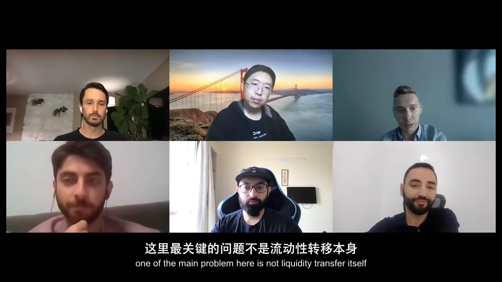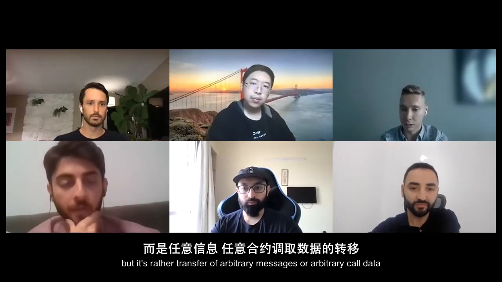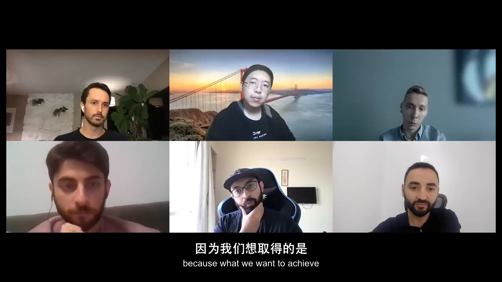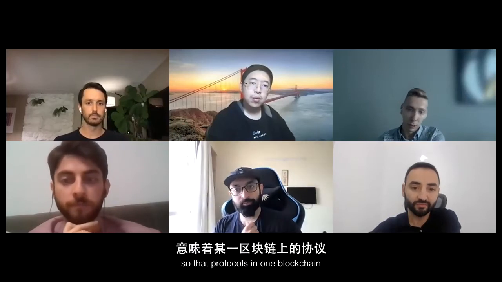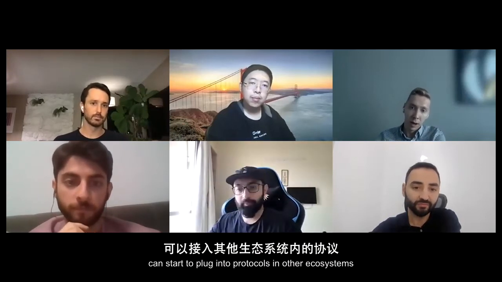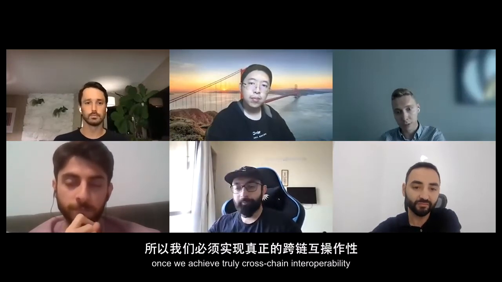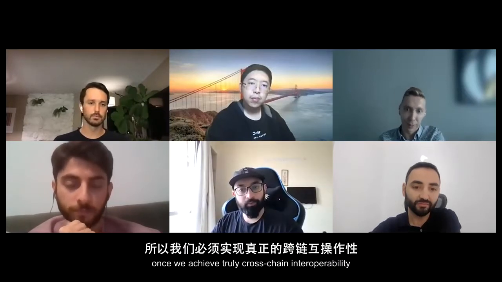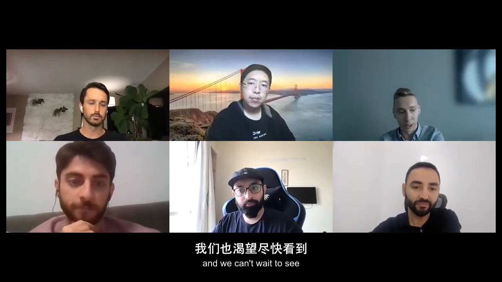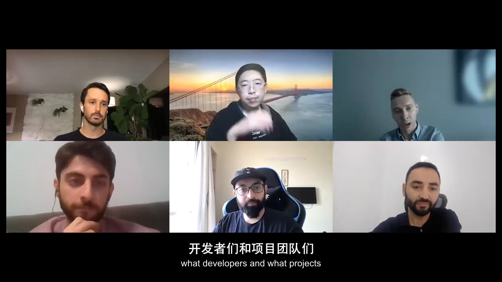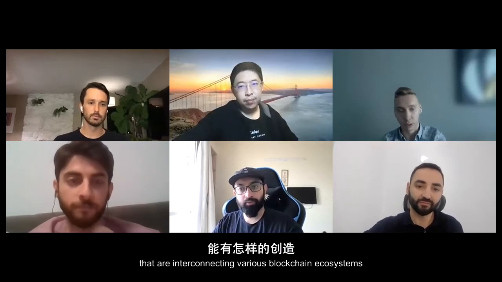One of the main problems here is not liquidity transfer itself, but rather the transfer of arbitrary messages or arbitrary call data. What we want to achieve is to make the entire DeFi world cross-chain composable, so that protocols in one blockchain can start to plug into protocols in other ecosystems. Once we achieve truly cross-chain interoperability, new kinds of cross-chain applications will be available. We can't wait to see what developers and projects will build on top of technologies that are interconnecting various blockchain ecosystems.